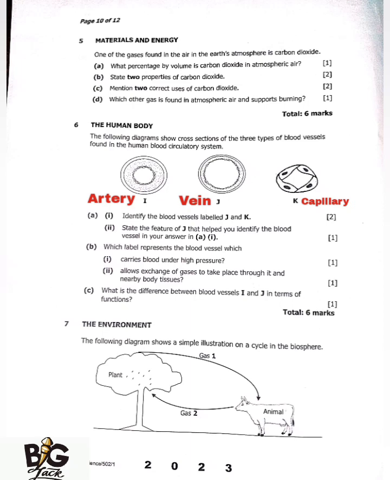So now the question, which is question A, Roman numeral number 1, is saying, identify the blood vessel labeled J and K. So blood vessel labeled J is called the vein. Then K is called the capillary. Then Roman numeral number 2 is saying, state the feature of J that helped you identify the blood vessel in your answer in A, Roman numeral number 1.